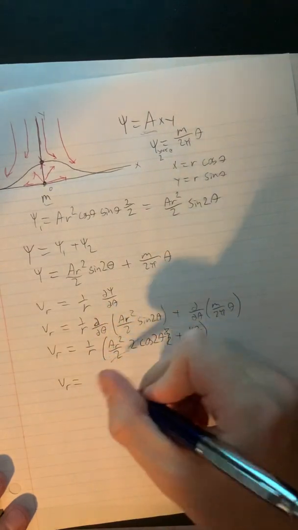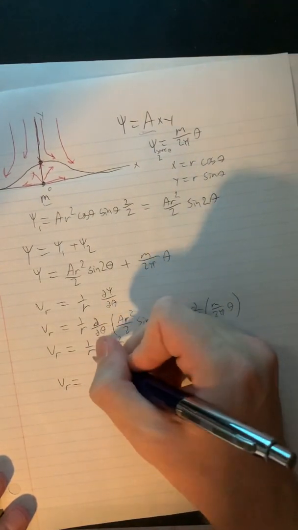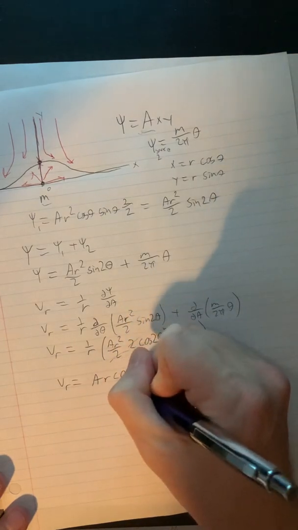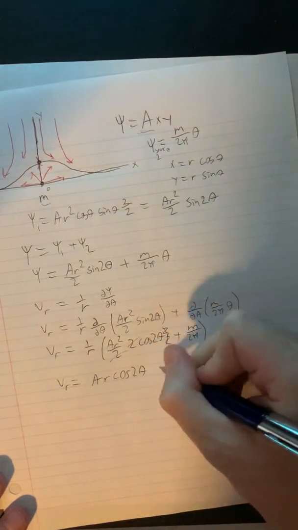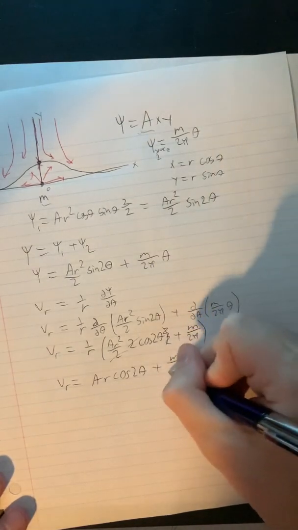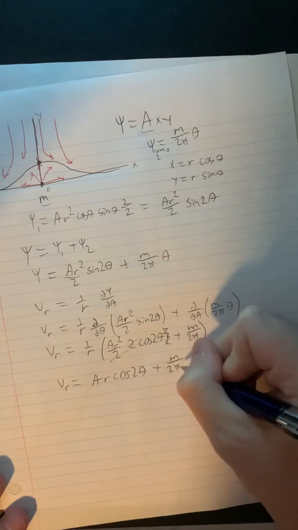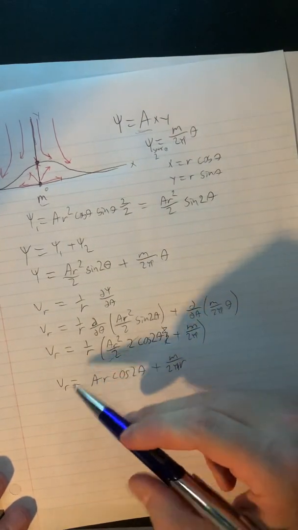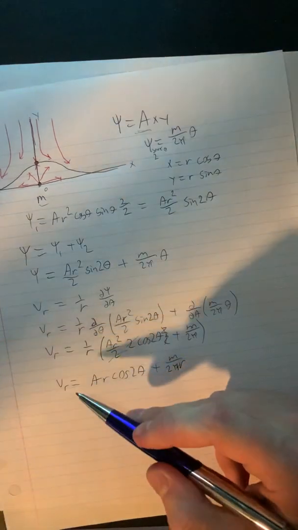Velocity with respect to r is going to be equal to, for this one, one of the r's is going to cancel out, ar cosine 2 theta plus, and there's nothing to cancel out in this term, so we're just going to add that r to the bottom, 2 pi r. So now we know our velocity with respect to r.